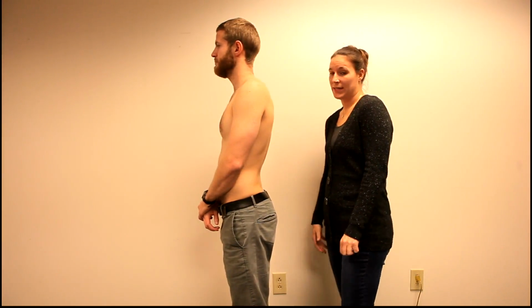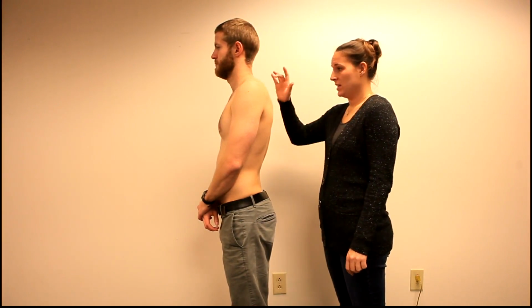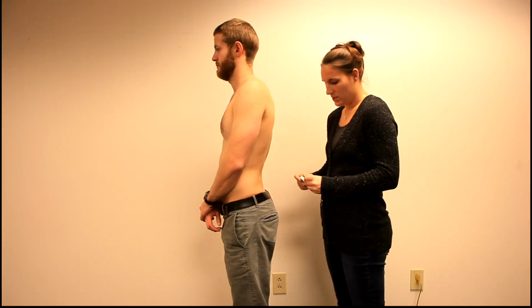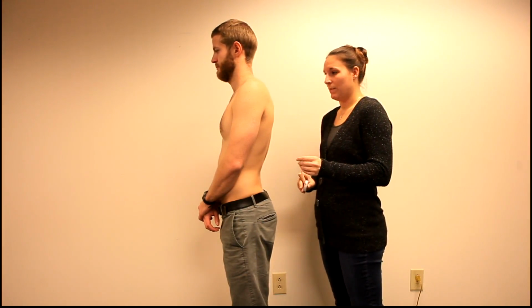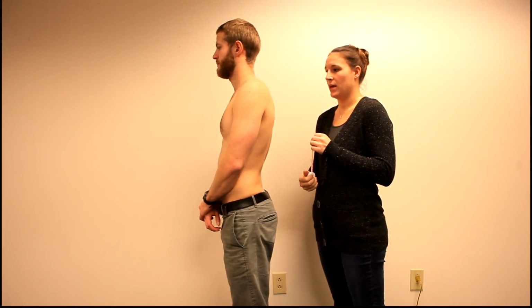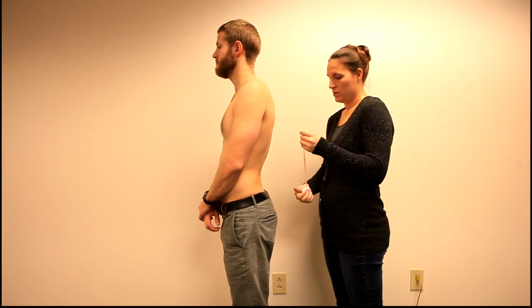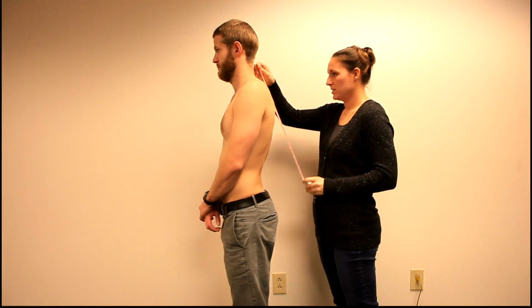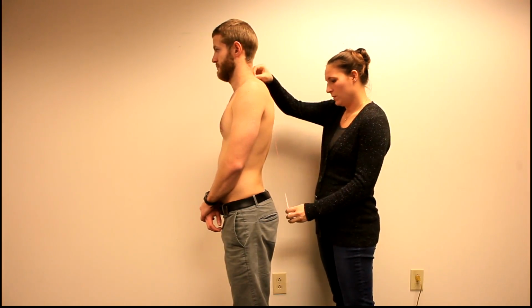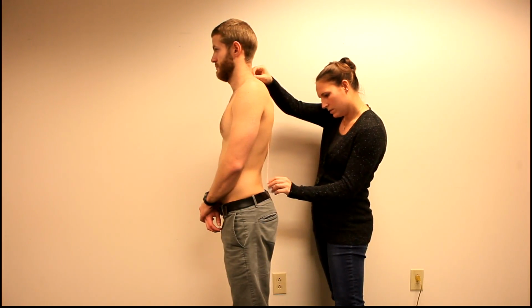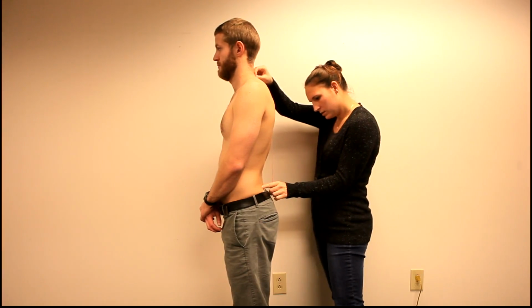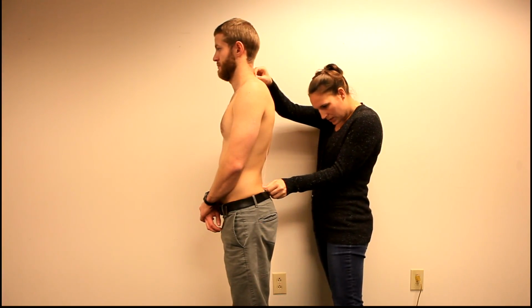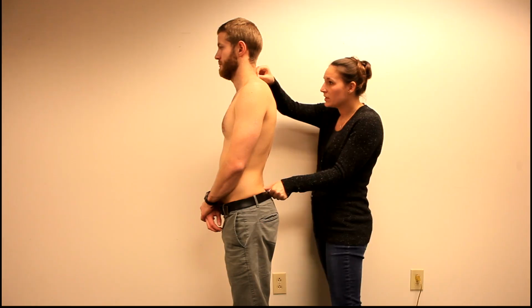We're going to measure trunk extension. You're going to need C7 and S2 as your landmarks for this measurement. If you would like to know how to palpate those landmarks, look at the video for trunk flexion. So we have him here at C7, and we've got him here at his S2, and he is at 52 centimeters.